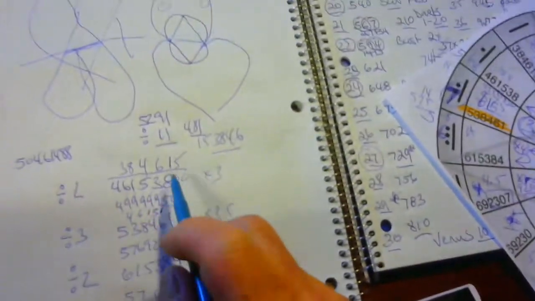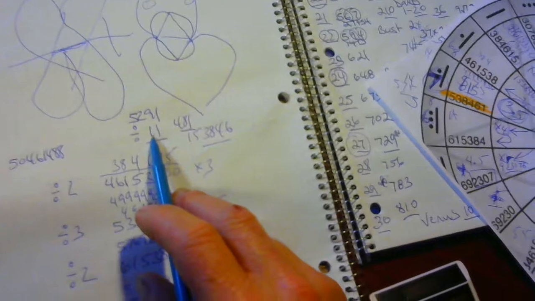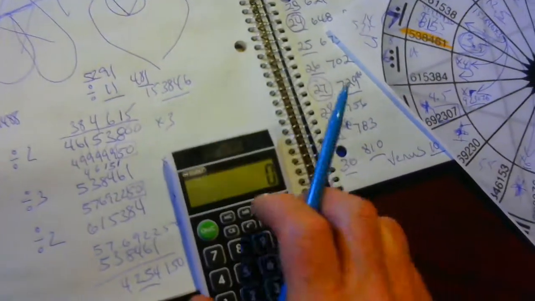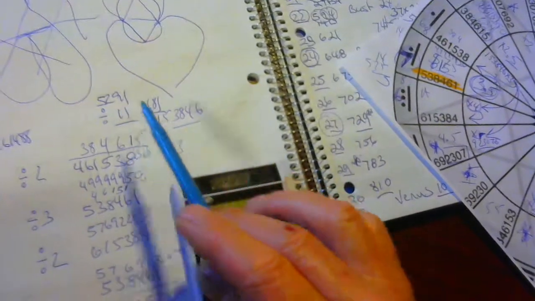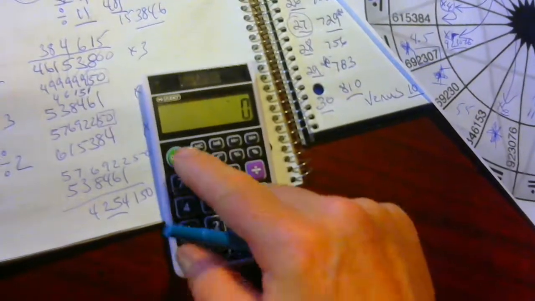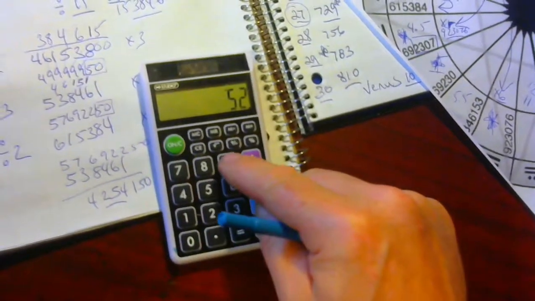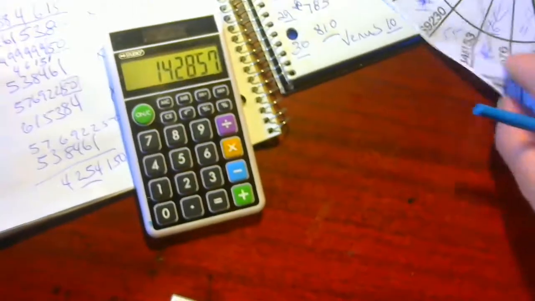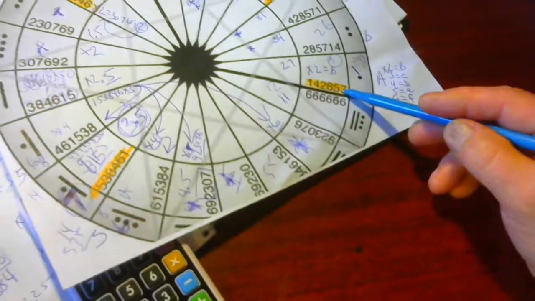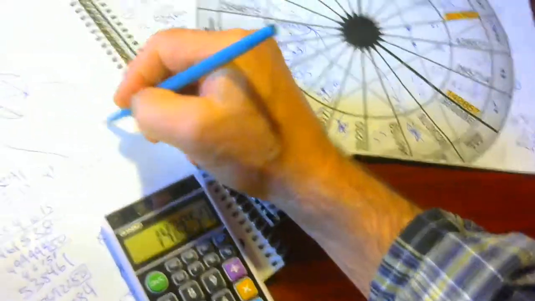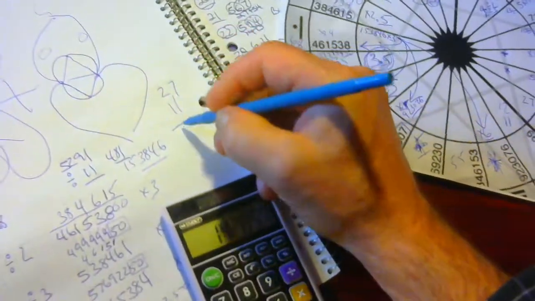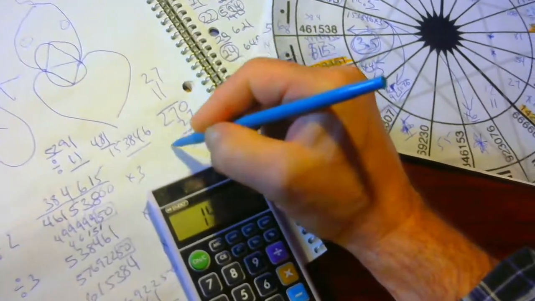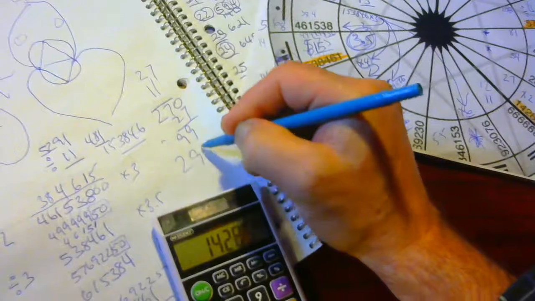So right now we have a basic number of 11. By this will equal this. And this times give me a value. This times, okay, 27, 5291 times 27 equals to 142,857. So now we have 11 times 27, which will give me 297.